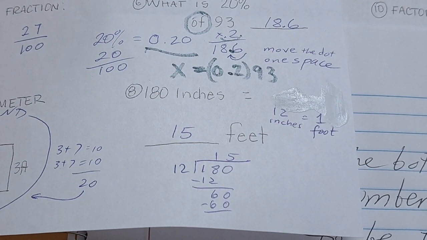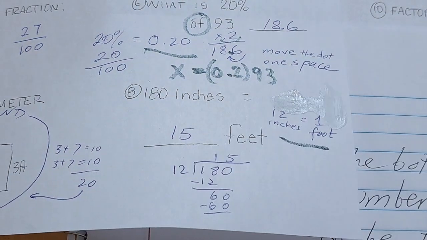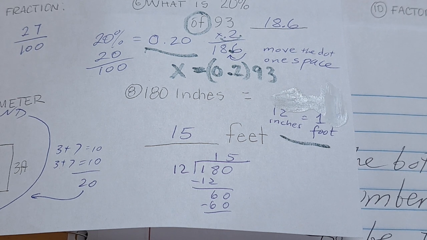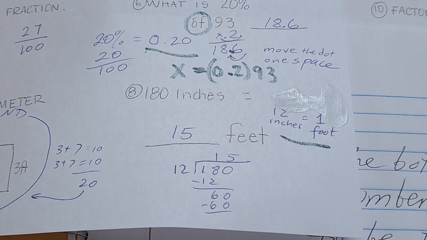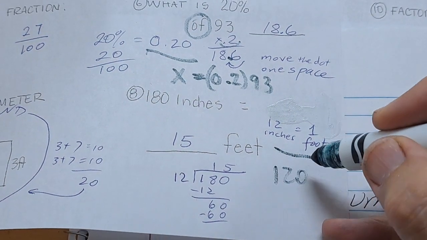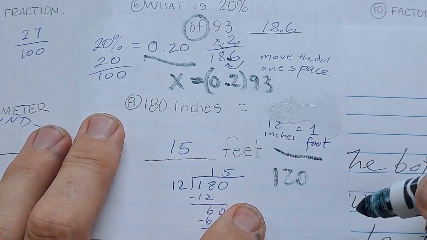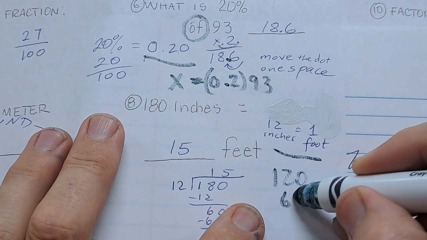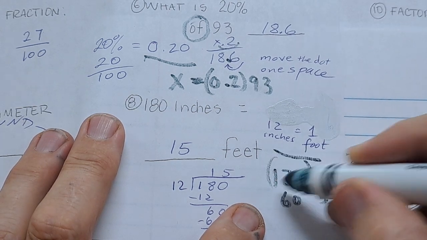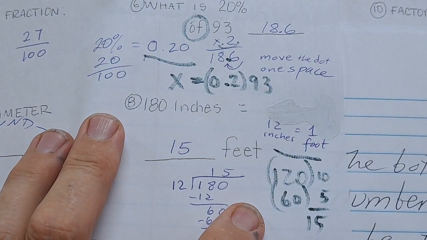We've got 180 inches. Well, the thing I remember is 1 foot is 12 inches. So we keep going 12, 12, 12, 12. You could sort of guess it there because you know that 120 is 10 times 12, and then 60 is 5 times 12. When you add these two, you get 15 feet. That was sort of fun.